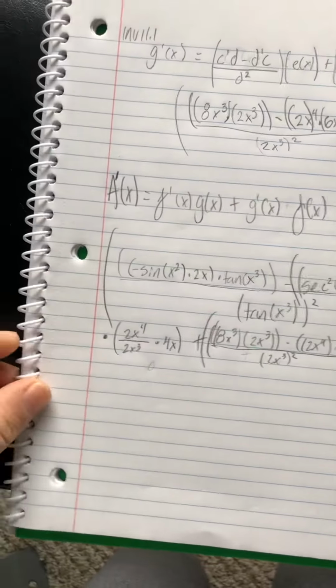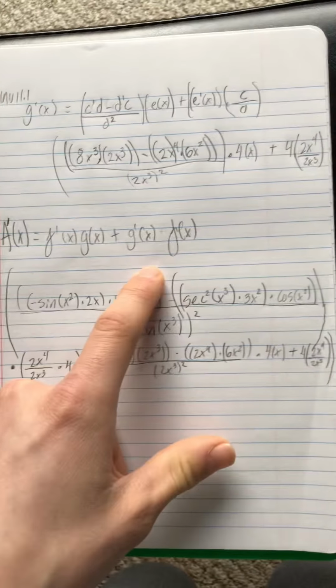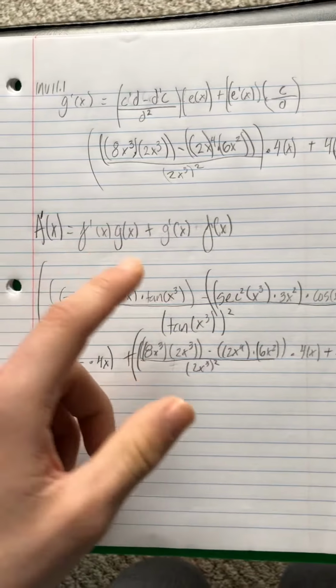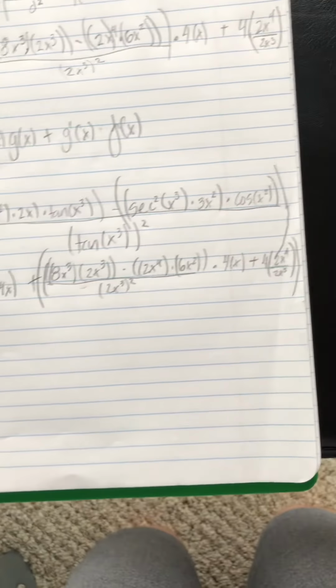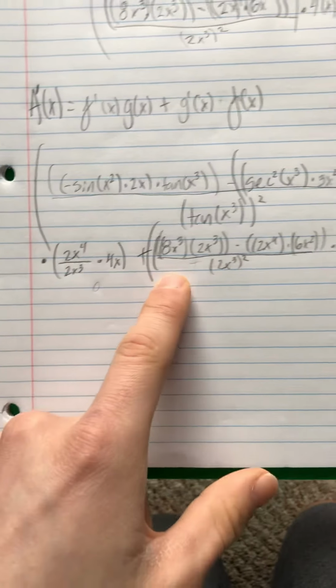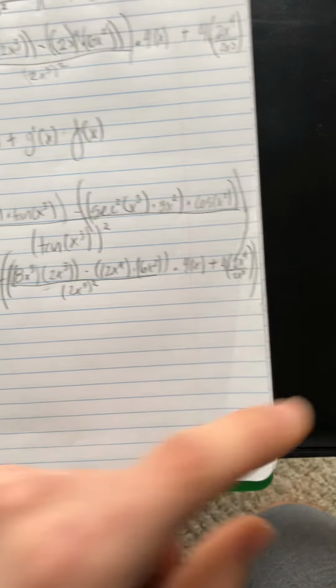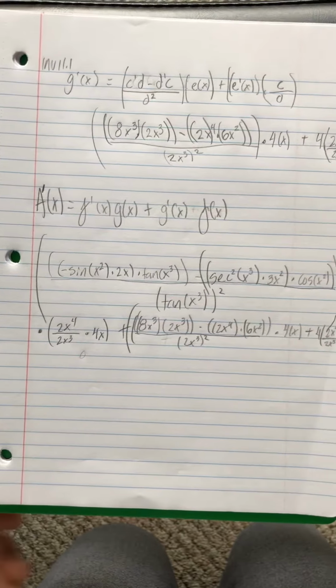And then finally, to get a prime of x, I had to do another product rule of f of x and g of x together. So I had to list them all together, and then add the other side. And that's my double derivative.